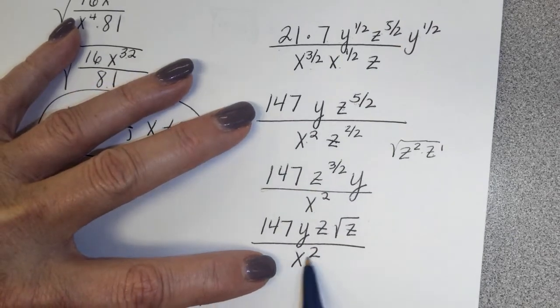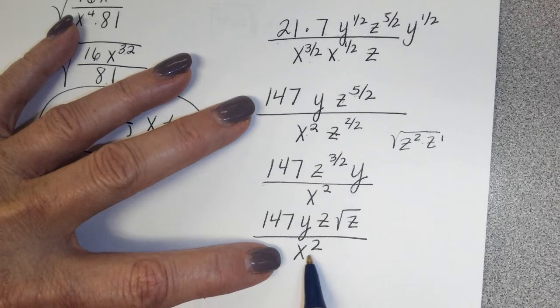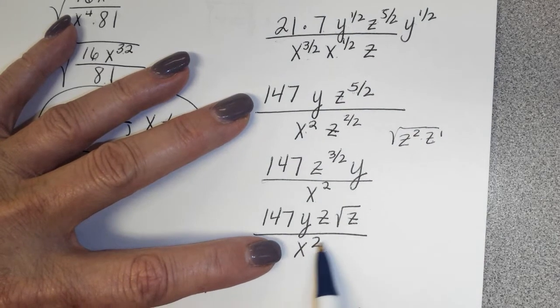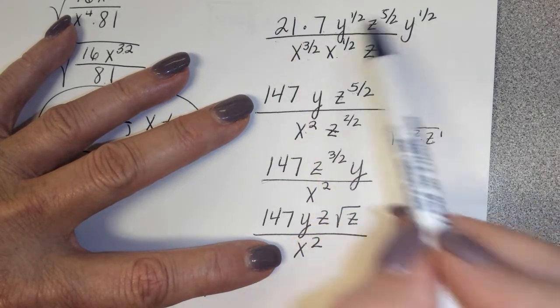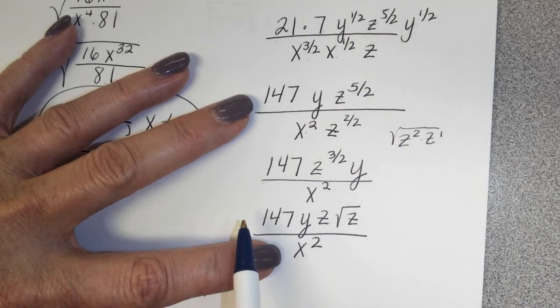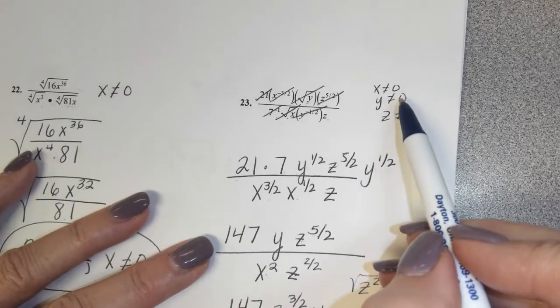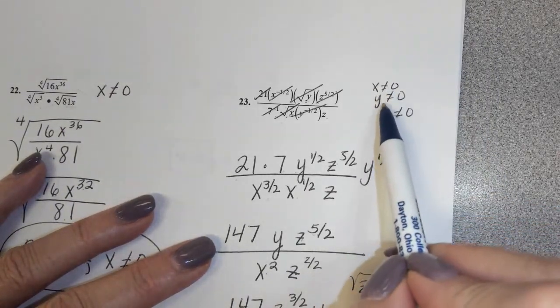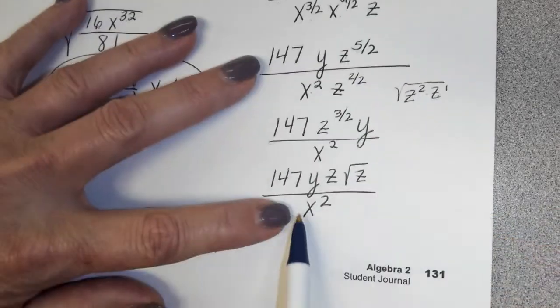And x squared, I don't need absolute value because even if it was negative, it's going to turn positive. It doesn't even matter. I don't even have to look back at the beginning. Now, the other thing I have to look at are my restrictions. So x can't be 0. I can see still that x can't be 0.